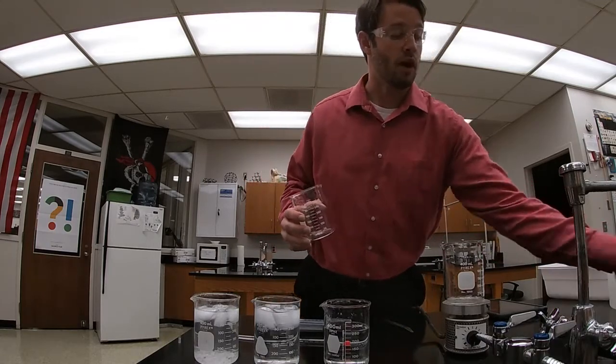The next one, this is going to be the warmer one. So this is somewhere between 40 and 50 degrees Celsius. To achieve this one, I'm going to just run hot water. I'm going to wait for the water to start steaming out of the spigot, and once that's the case, I will then take the water in the beaker.